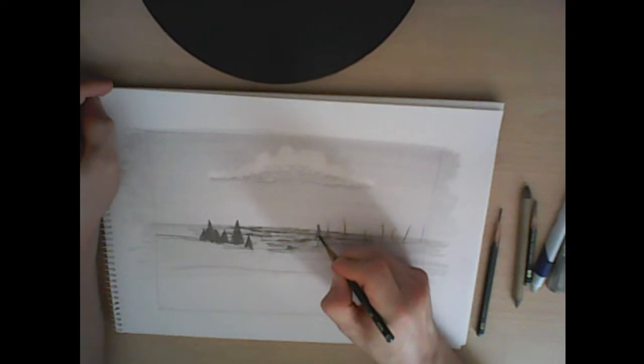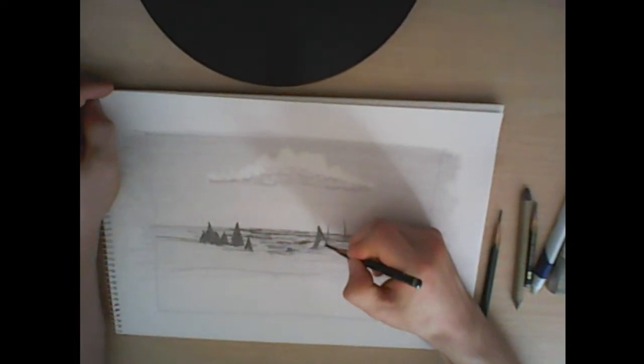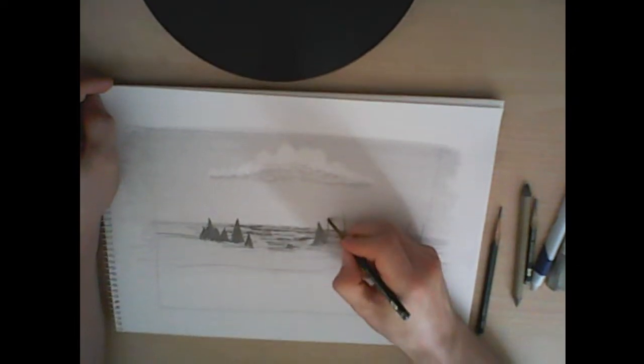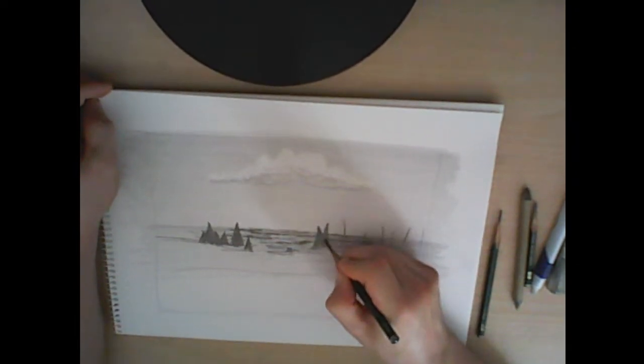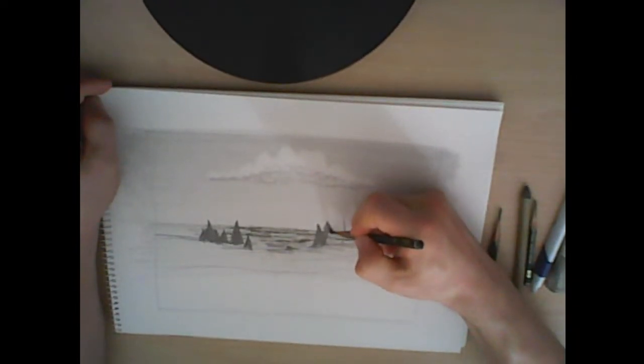Okay. And then just the same thing. Very quick way to just sketch evergreens.